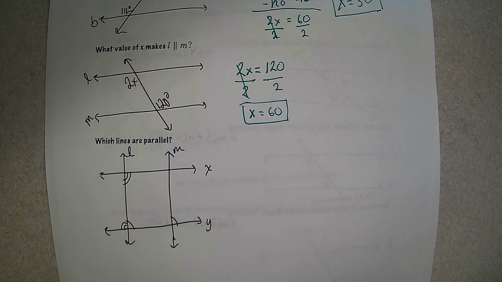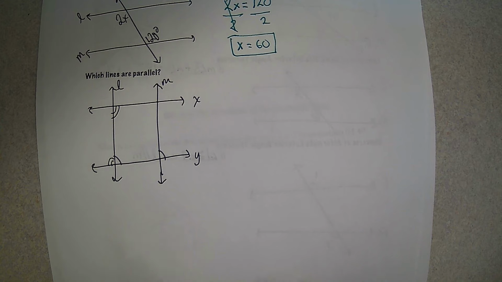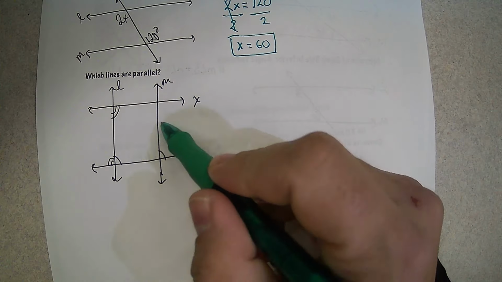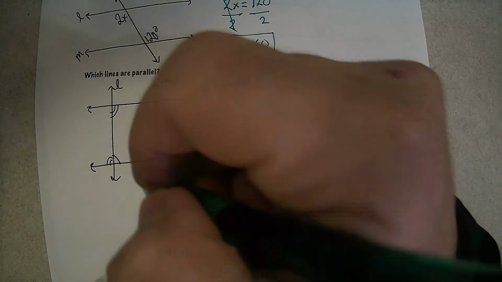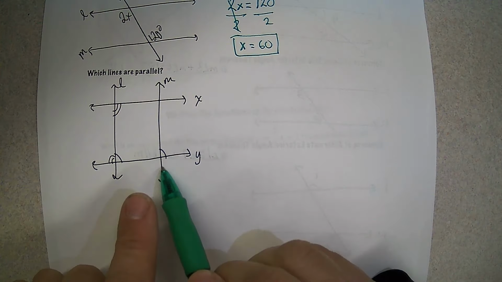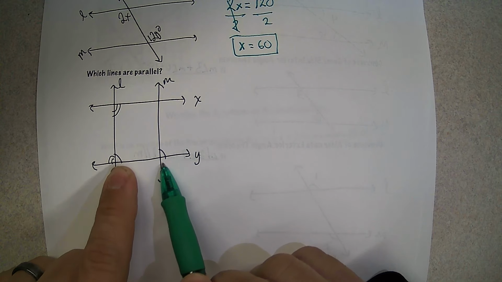The last thing we're going to look at is an image like this, and we are going to determine which lines are parallel. Maybe all 4 of them are parallel, maybe there are 2 sets of parallel lines, or maybe none of them are parallel. So let's first look at this symbol right here, which matches up with this symbol.